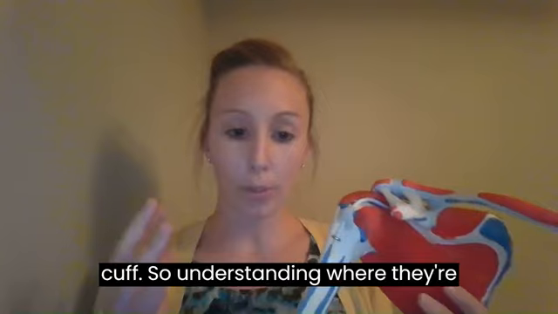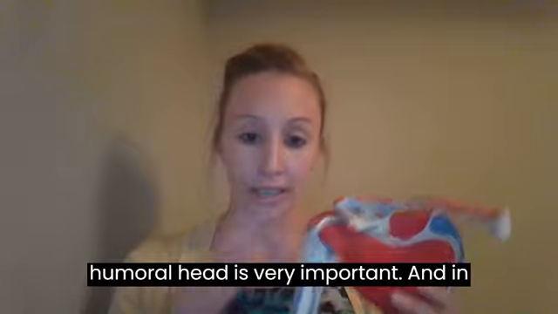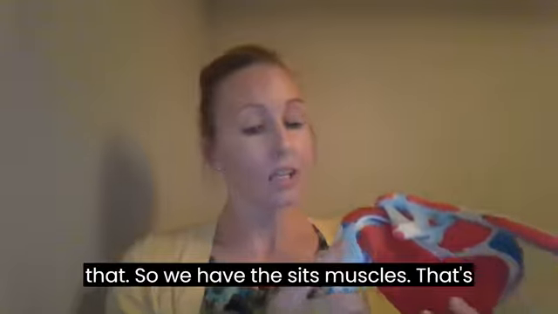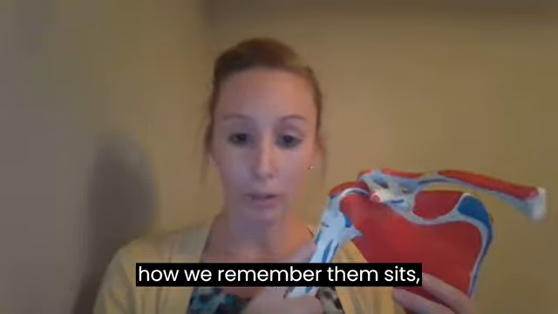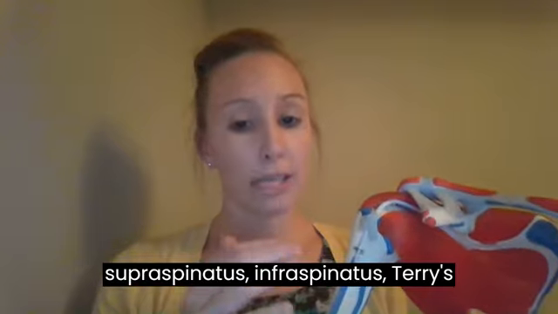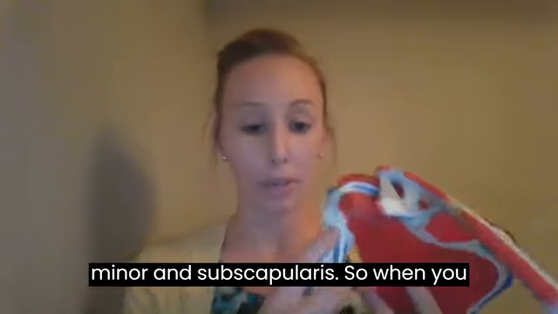So understanding where they're positioned and how they act on the humeral head is very important in this class, and you will be tested on that. So we have the SITS muscles. That's how we remember them. SITS: supraspinatus, infraspinatus, teres minor, and subscapularis.